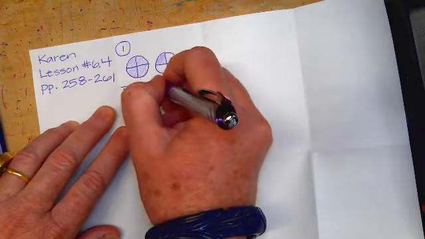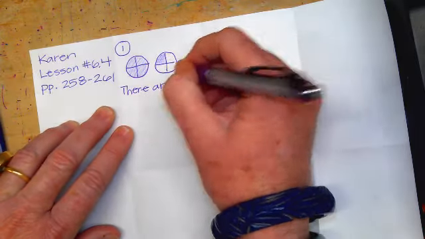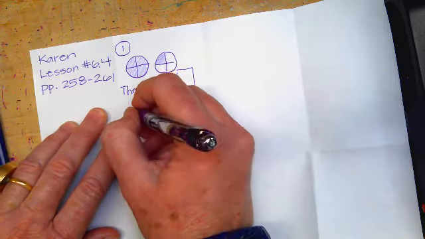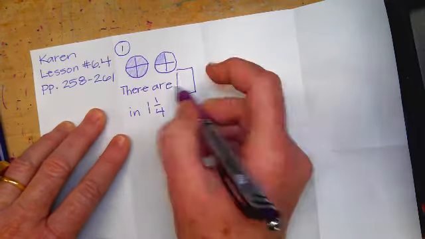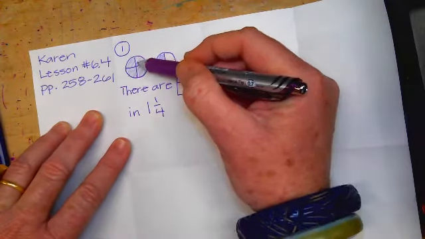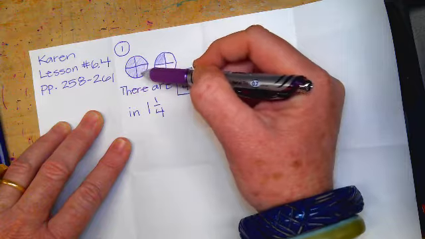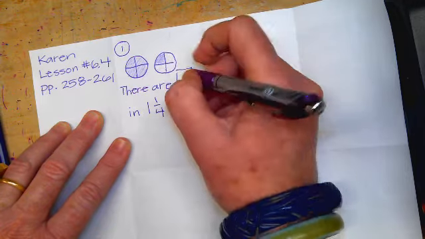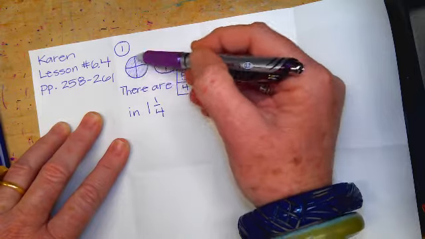This says there are green box in 1 1/4. So if I count how many fourths there are, I'm going to count this one. That's 1, 2, 3, 4, 5. So there are actually 5 fourths.